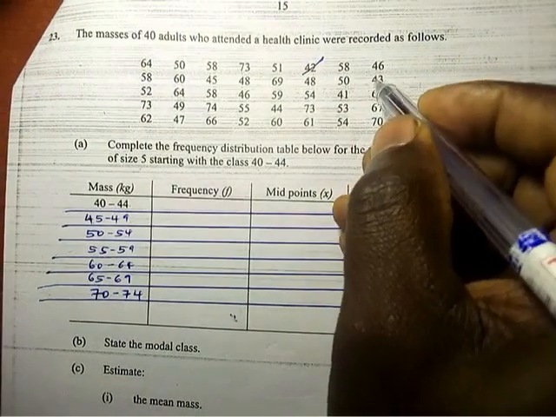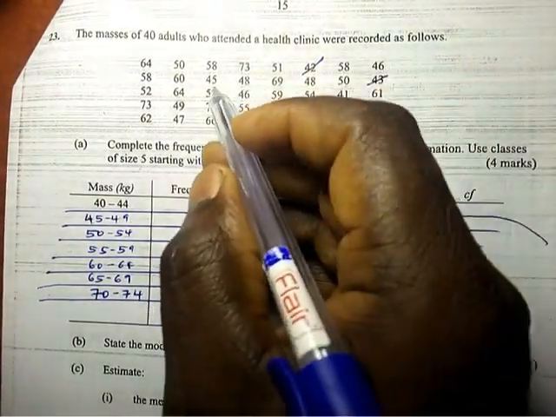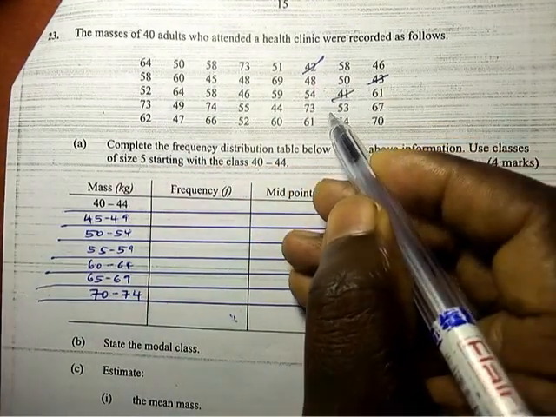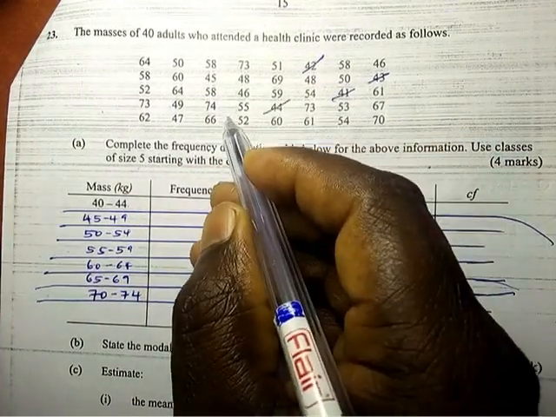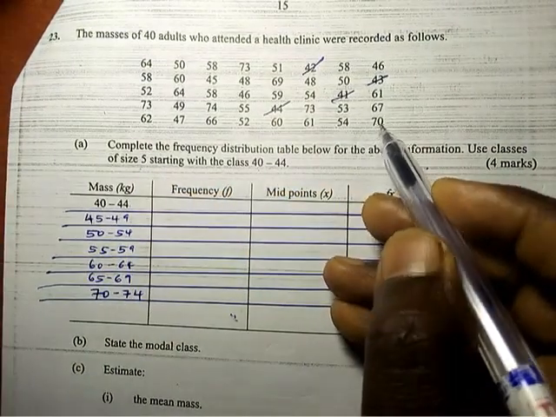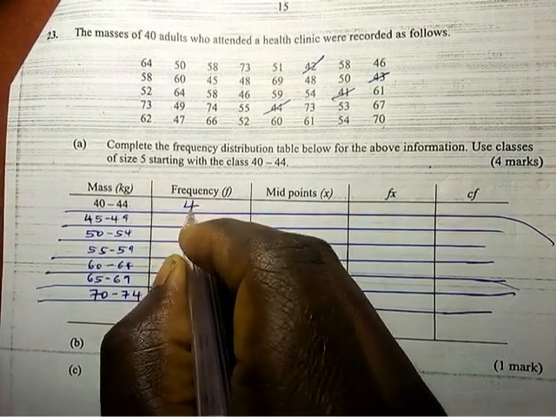40 to 44, 2, 3, 4. You see, they are finished, they are only 4. So the frequency there is 4.